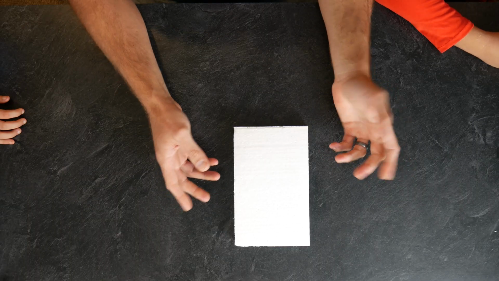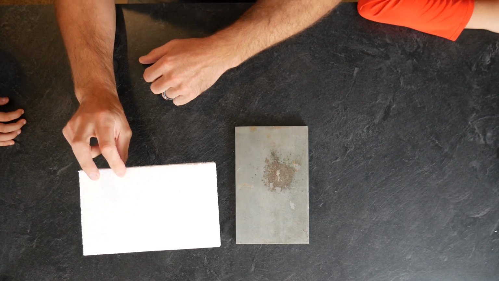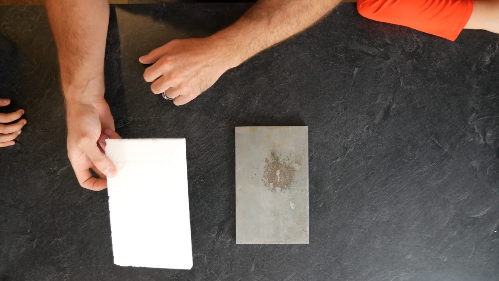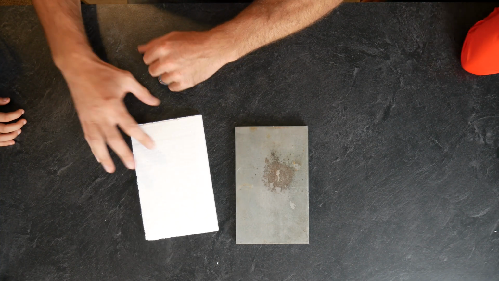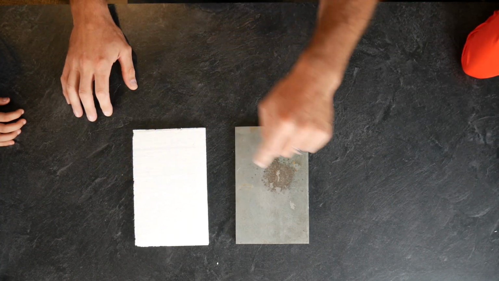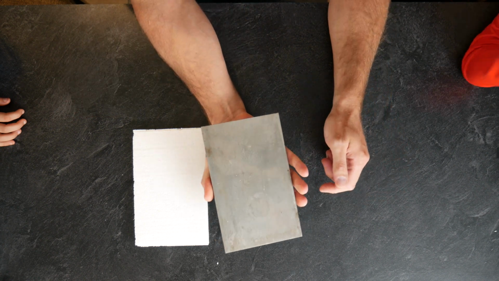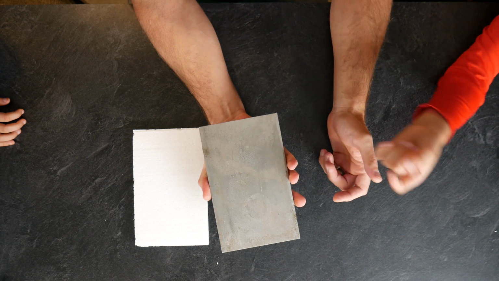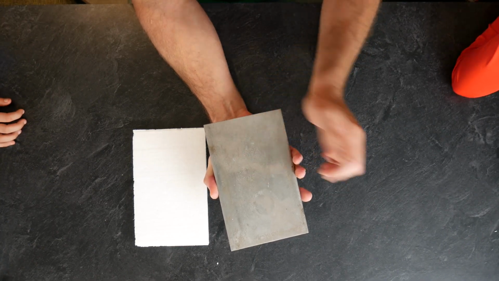So here's a demonstration. This is polystyrene. It is a polymer of styrene monomers, and it's what people think of when they think of styrofoam. And this is a piece of stainless steel. Stainless steel is iron and carbon and chrome and nickel. So it's steel that doesn't rust very easily.